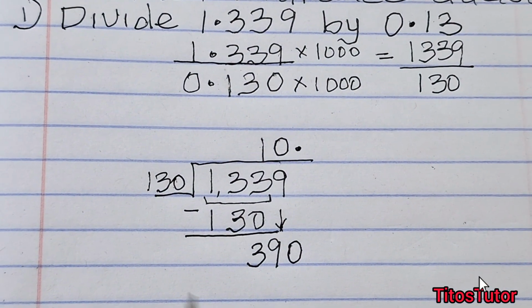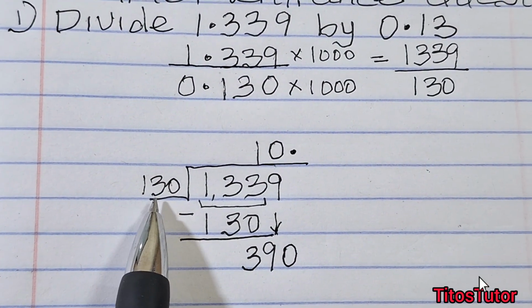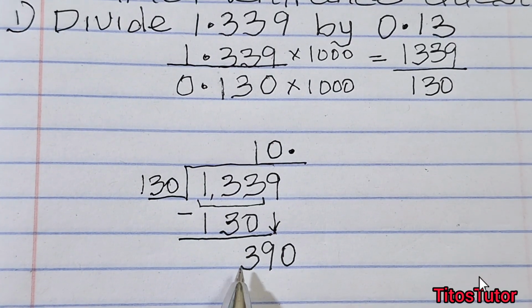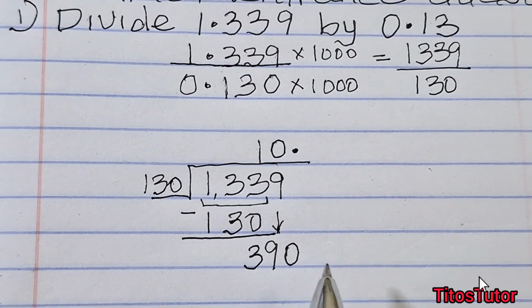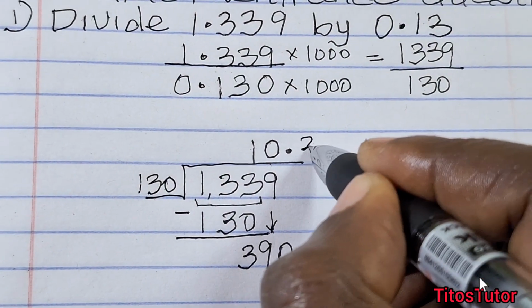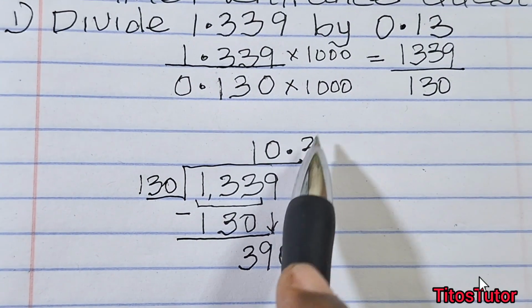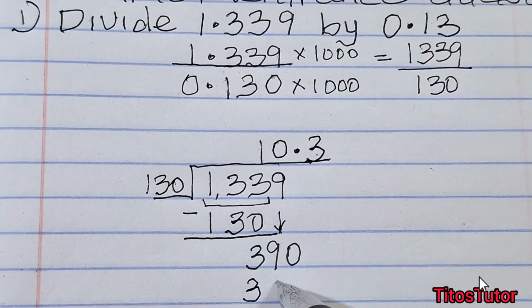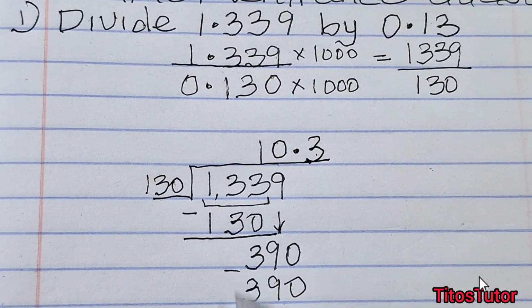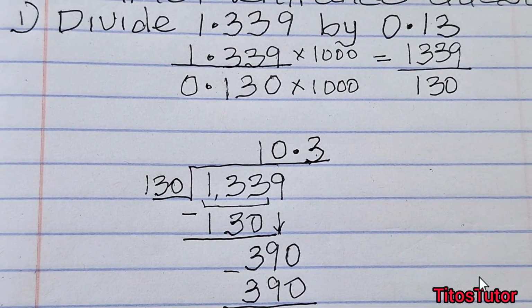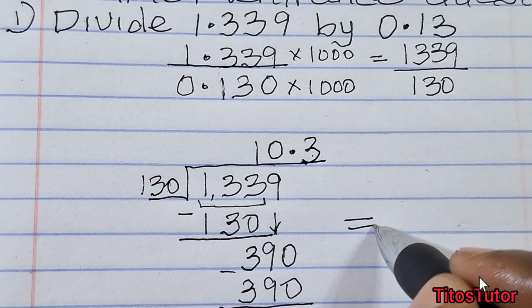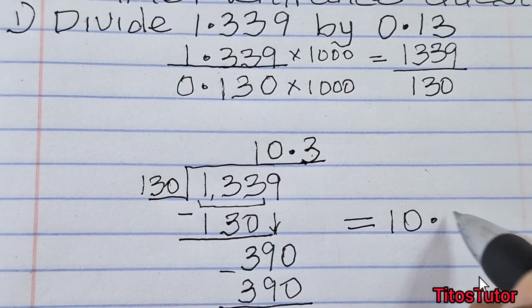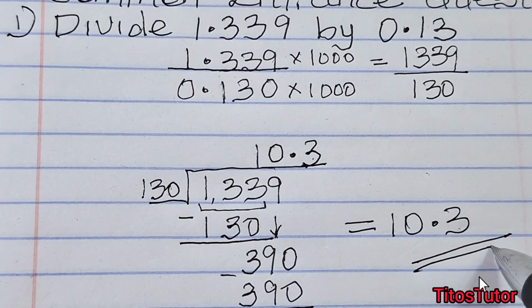But in this case, there's exactly 3 130s in 390. So I have 3. I multiply. 3 times 130 gives me 390. I subtract. I have 0, 0, 0. Final answer 10.3. And I'm done.